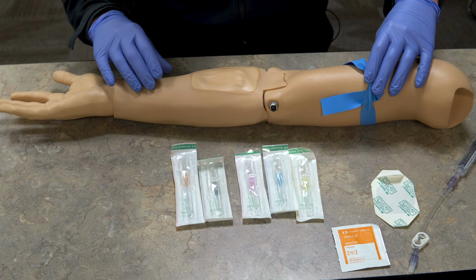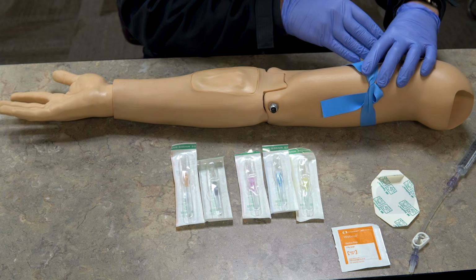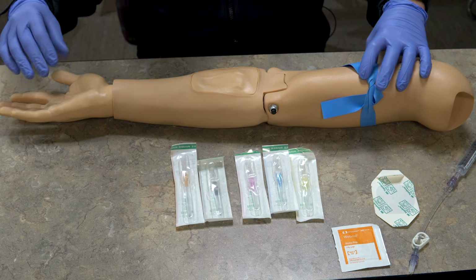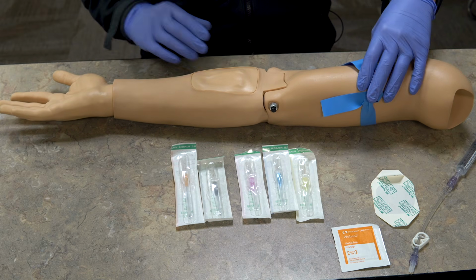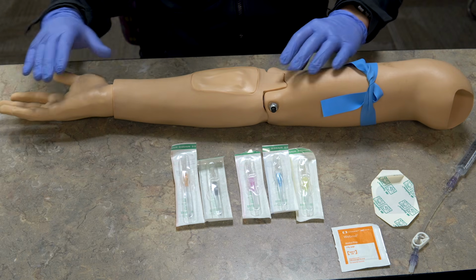So what the tourniquet is doing, it's actually cutting off the venous return from the arm. So you still have the arteries that are pumping blood into the arm, and then the veins are trying to drain the blood back to the heart, but because I have that on, some of them can't, and that'll actually cause the veins to plump up a little bit more on the patient's arm.